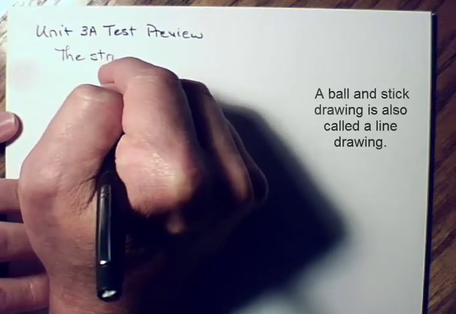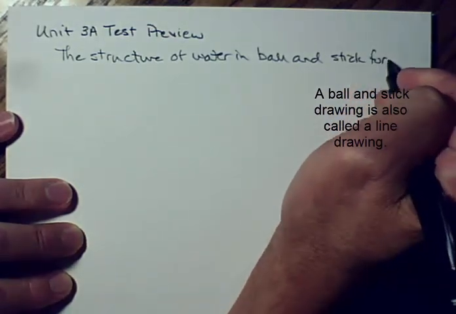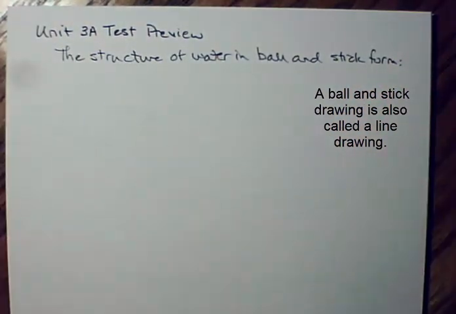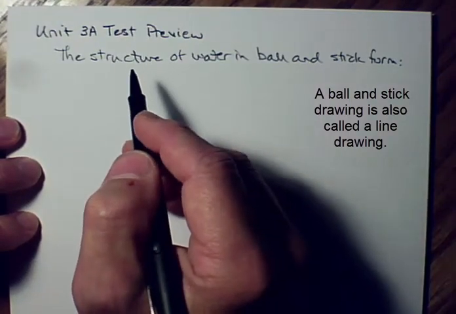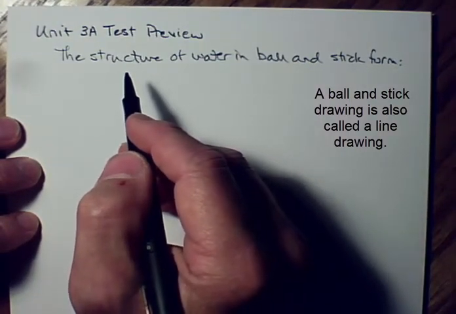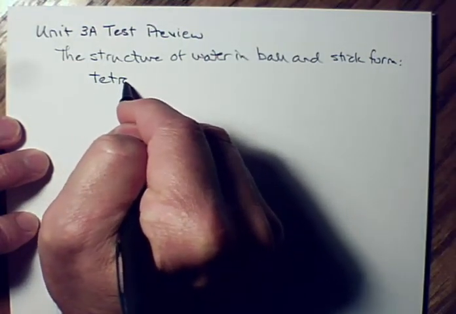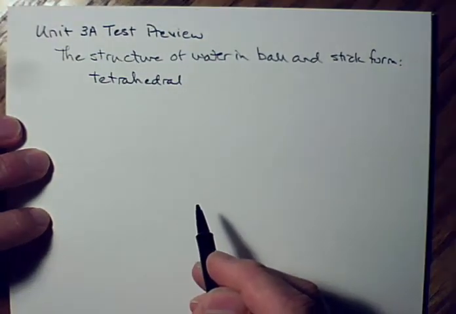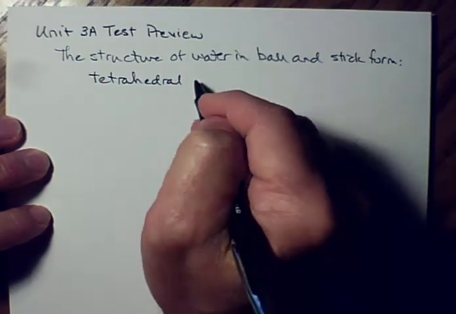Okay, you need to know water has a tetrahedral shape. Okay? But it becomes a bent molecular shape.